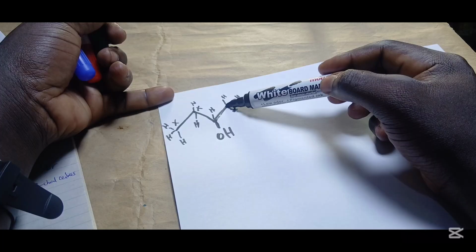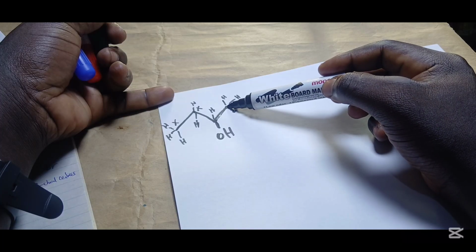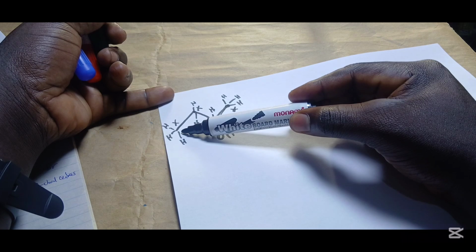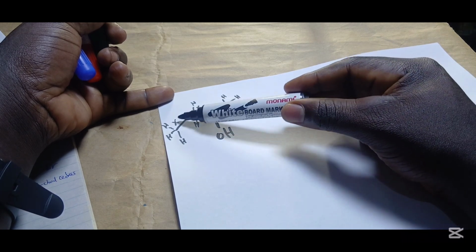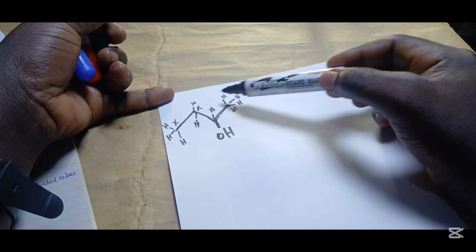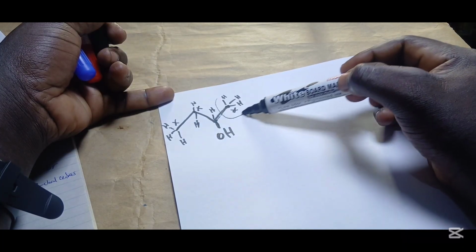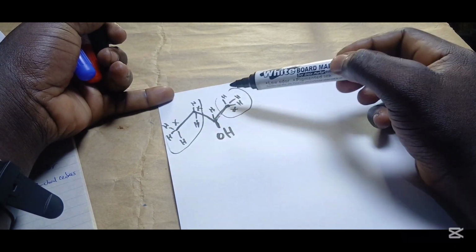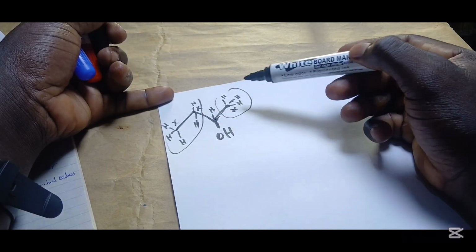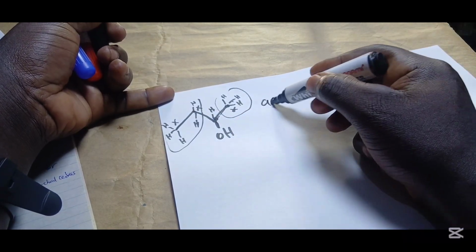Here, the carbon is bonded to a methyl group, and here it is bonded to a carbon that is bonded to a methyl group. So the left hand side of the molecule here is different from this. So since this carbon here is bonded to 4 different groups, then the molecule is chiral.